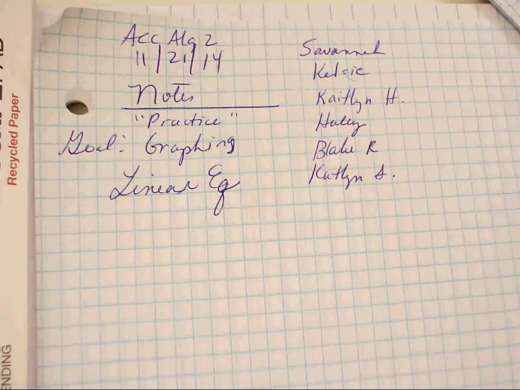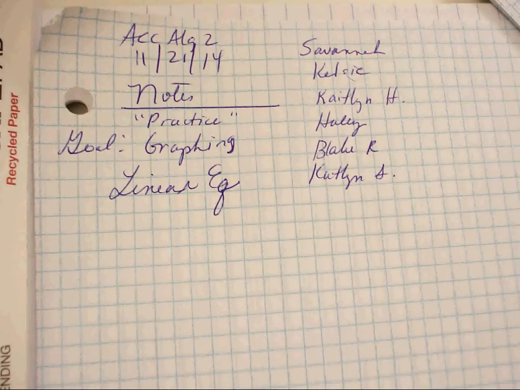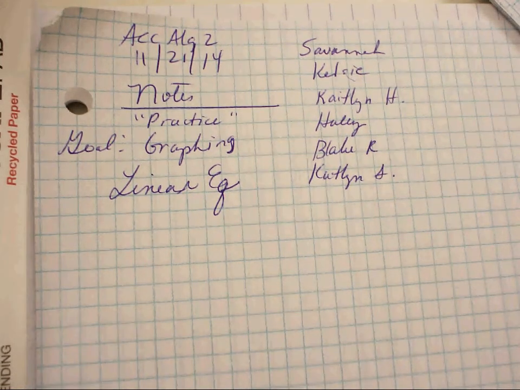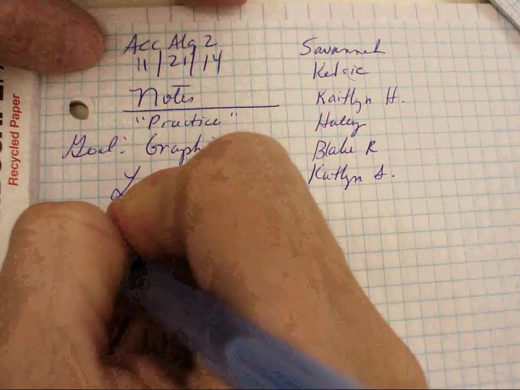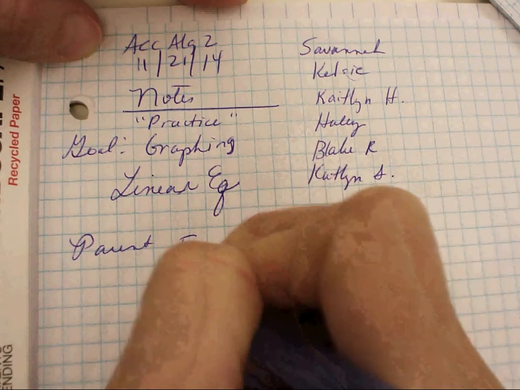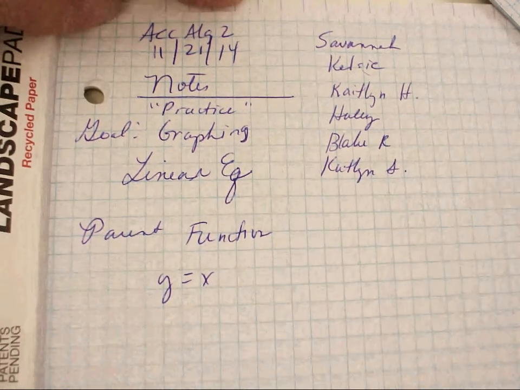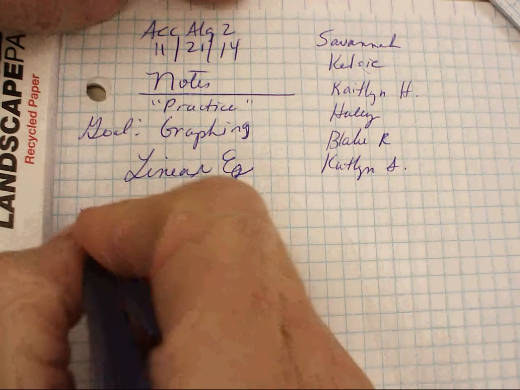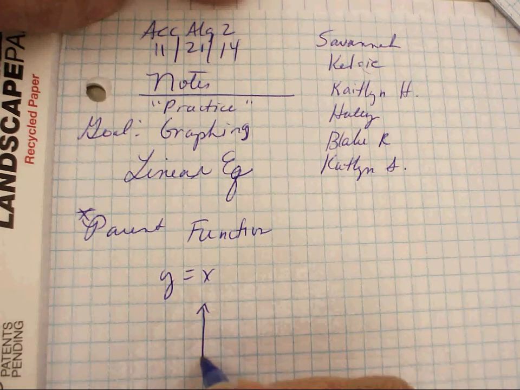All right, our goal today, practice something old: how to graph a function. Let's start with the parent function, y equals x. What did we start the beginning of the school year with? What was the parent function we started the beginning of the school year with? Do you remember?